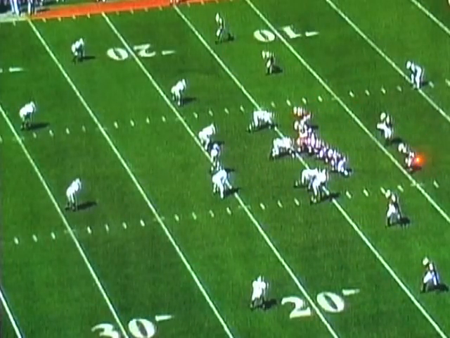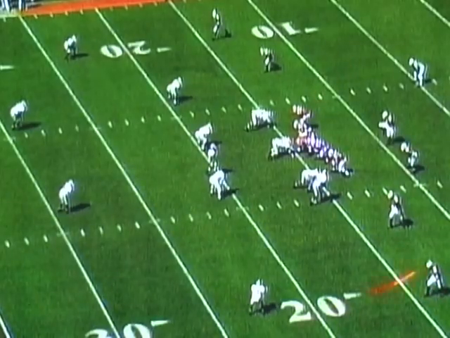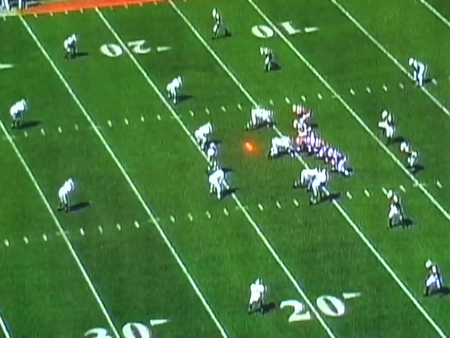We're going to start off throwing our tunnel screen here. We're in a loose, a rip formation, and let's say this is our X, and we're going to throw tunnel screen over here. We've got an odd structure defense.